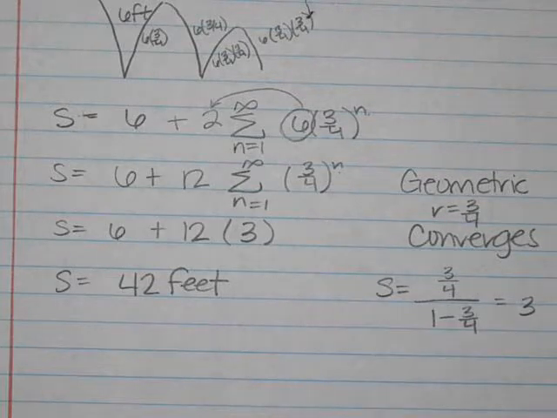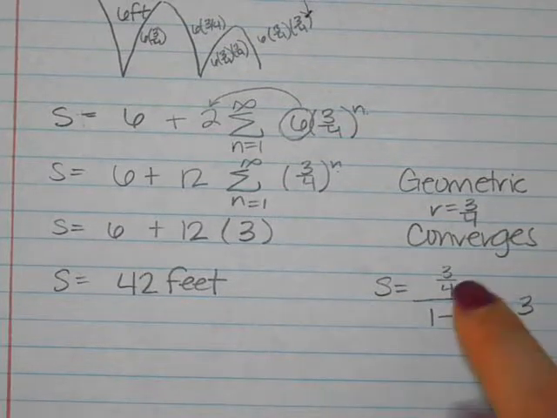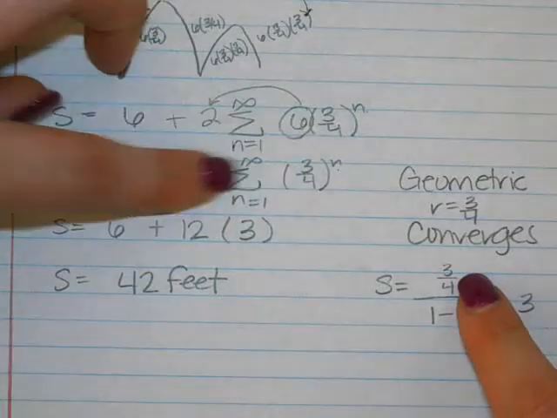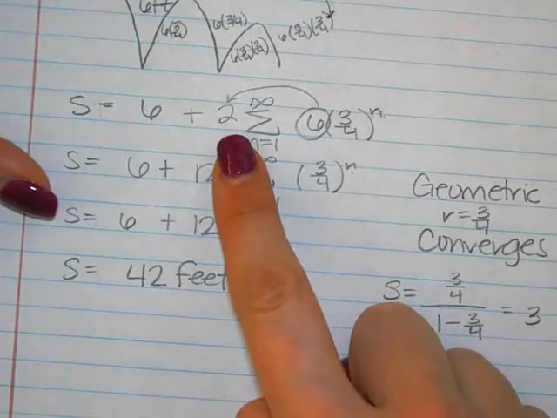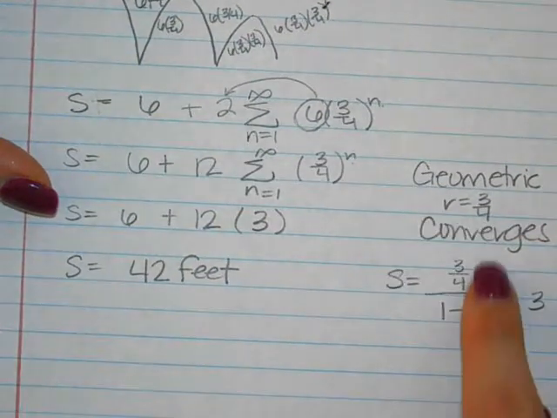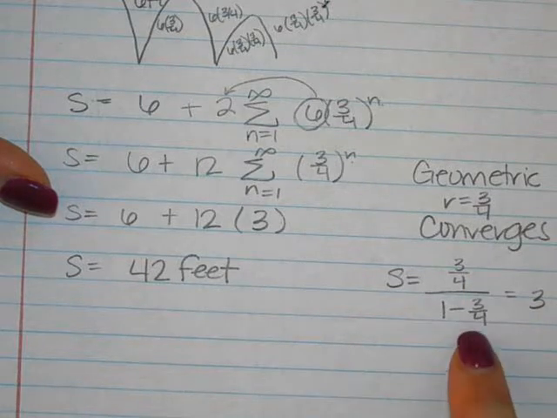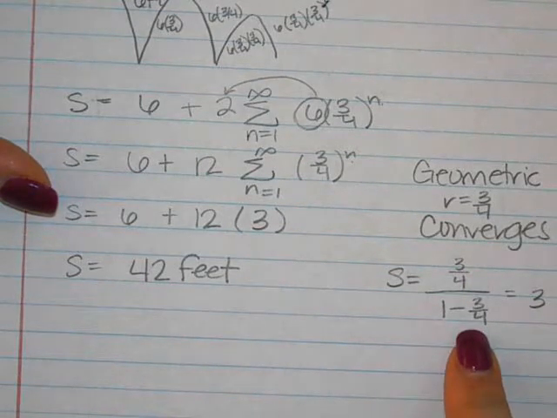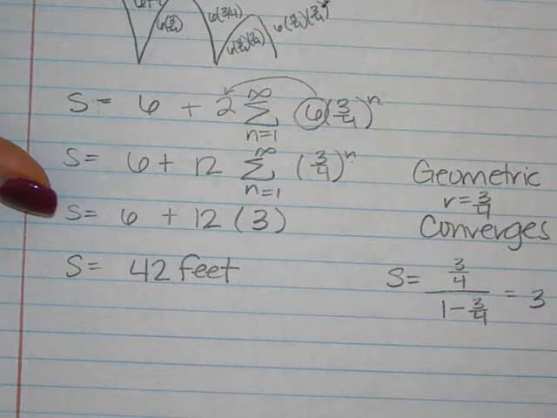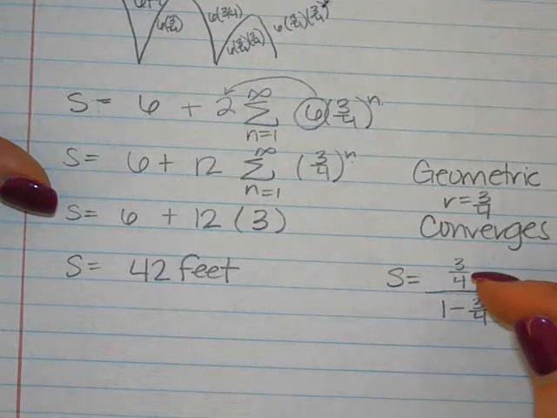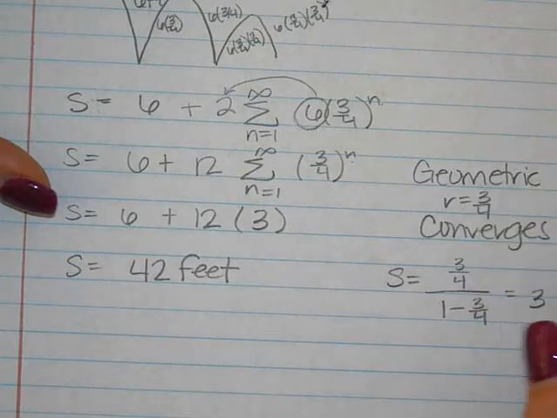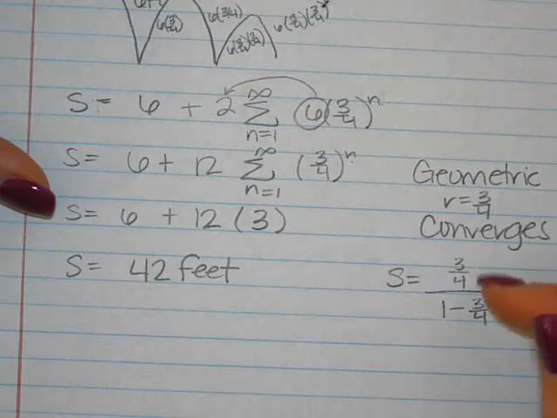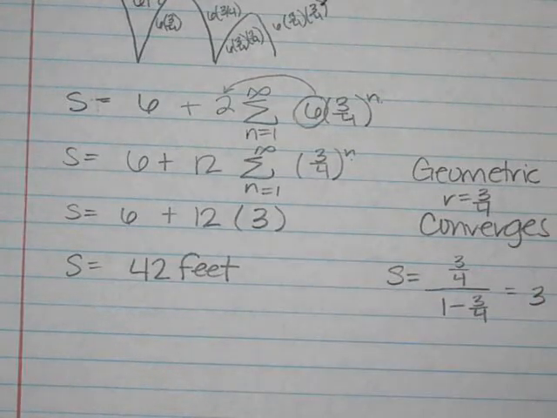No, I'm confused. So using this formula, the top is the first term. I took this part right here after I took the 6 out, and I plugged in 1, and I got 3/4. And then the bottom of the formula is 1 minus r, so 1 minus 3/4. And then you just plugged in like 3 from the end. Yes. And then 3/4 divided by 1/4 is 3.